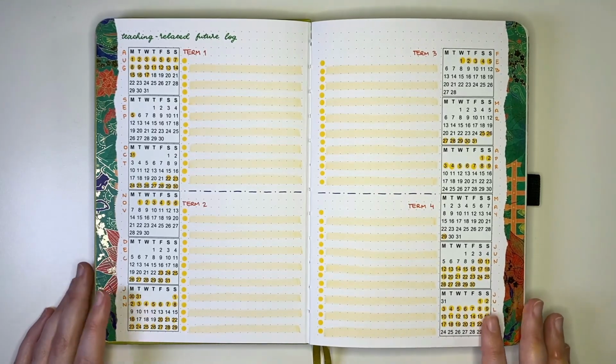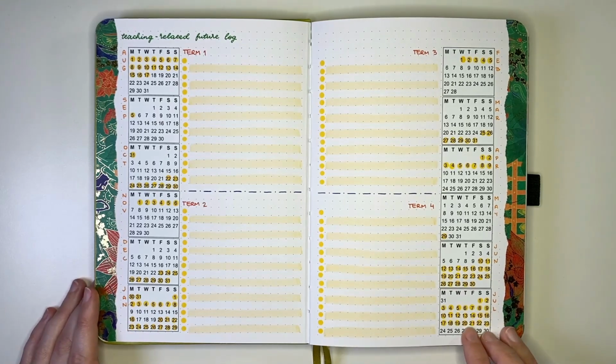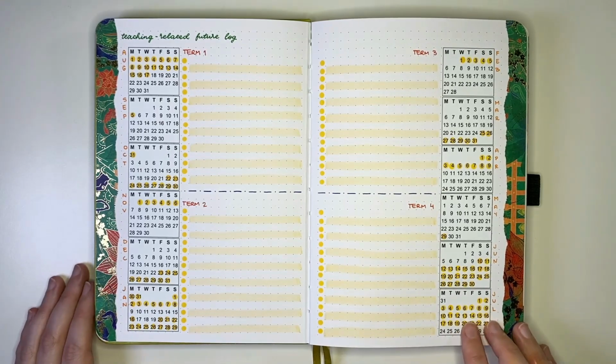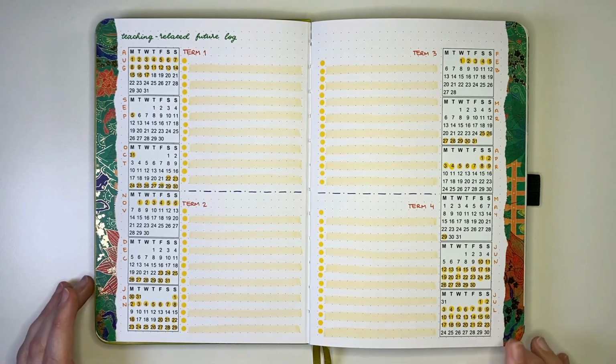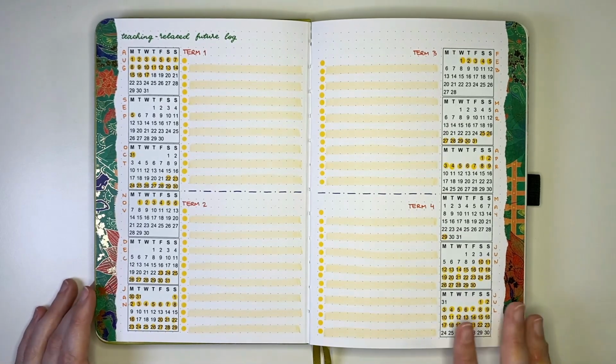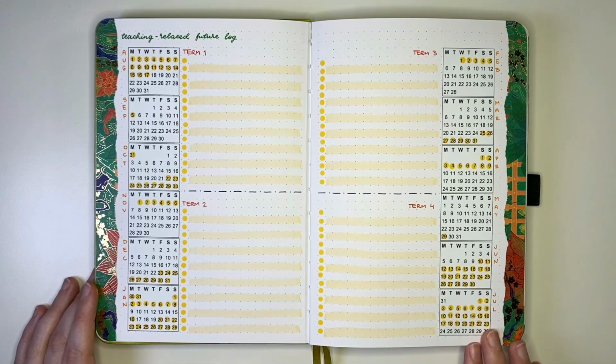The dots on the mini calendar I've used to represent the holiday periods, but you might want to use some different colours to represent different happenings as well. For instance, staff-only days, half days, days that you have leave, etc.